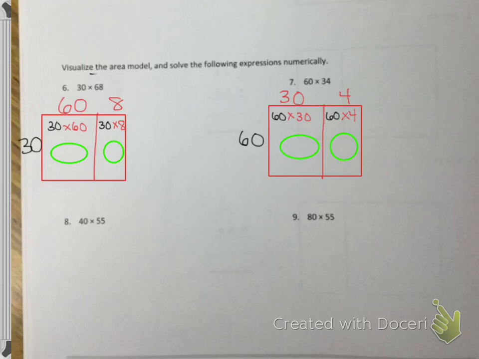And then once you get those solutions, now we're going to check it by multiplying 68 times 30. Okay. And here, what you'll be doing is you're going to be multiplying 30 times 8. So you're going to do 30 times 8 here, and you'll get your solution.